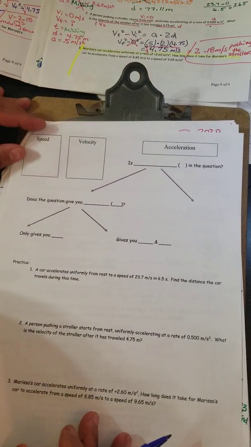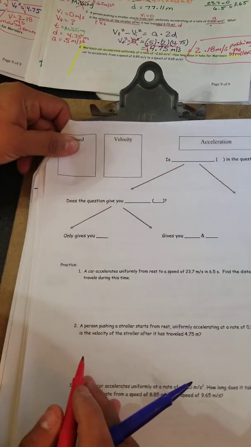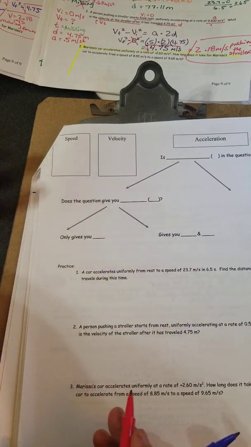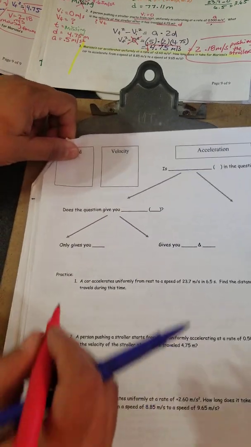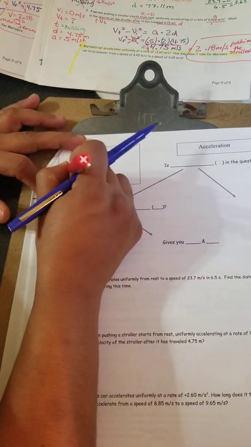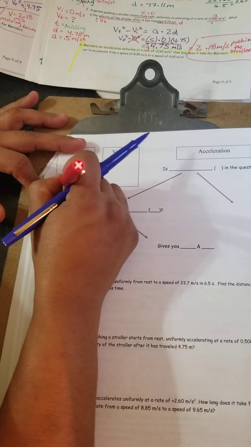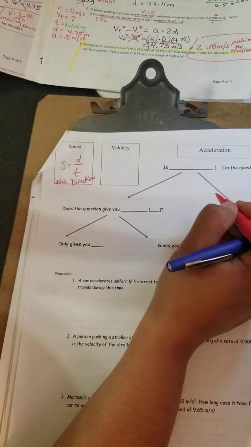First thing is, don't we kind of know our speed? Like if we're looking for speed or velocity, that's pretty easy cheesy. It's not going to be some big, extensive, crazy problem to solve for. If we're looking for speed, equals D over T, no direction, because it's a scalar.